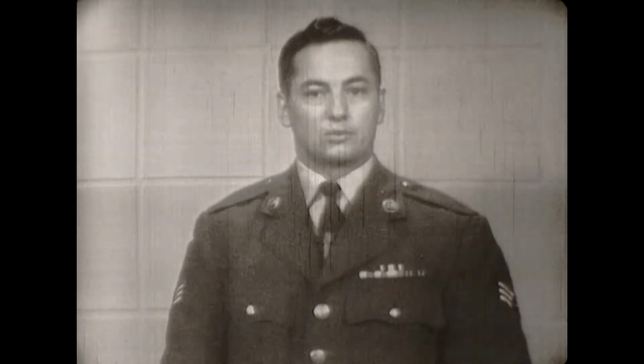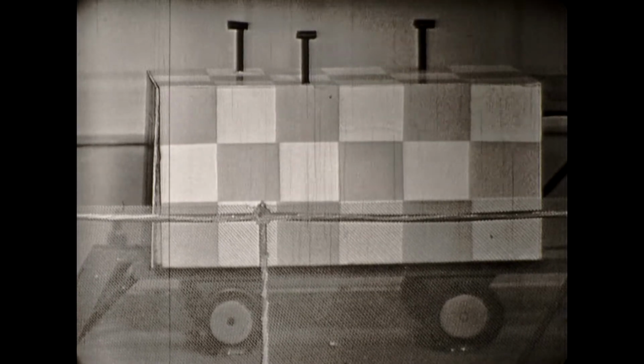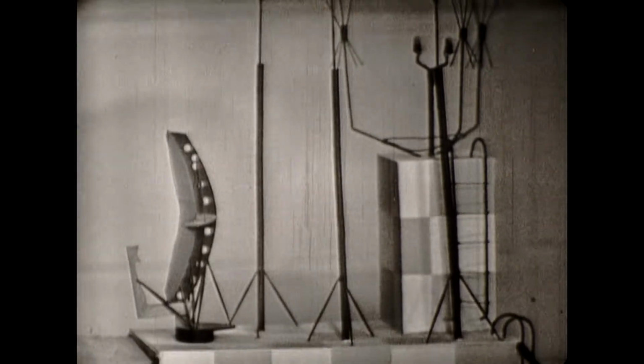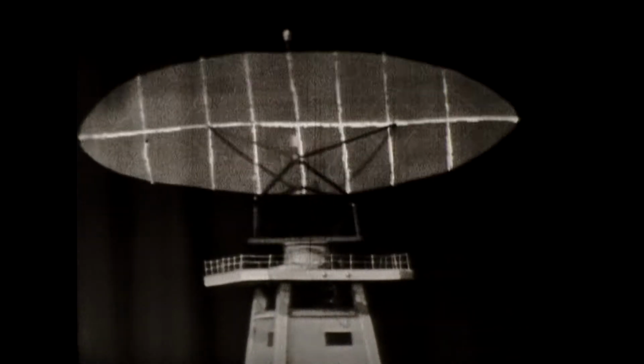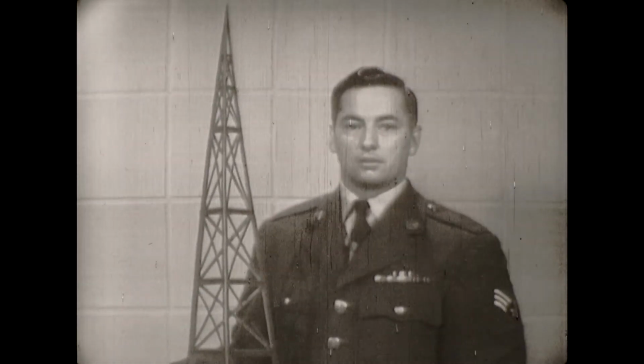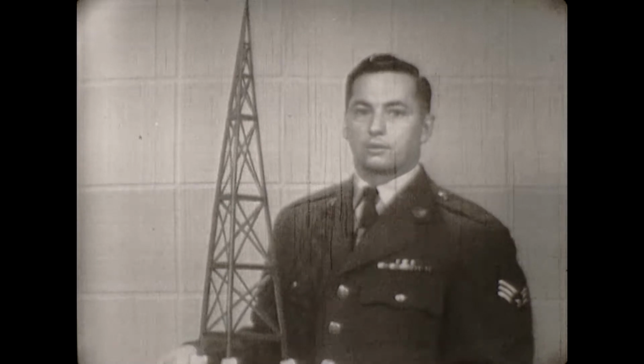Let's take a look at some different types of antennas. This is a model of a complete GCA set. It includes the radar antenna and the radio antennas. This is a model of a radar set used in ground radar. And this is a model of an antenna that might be used by a commercial radio broadcast station. Of course, the real thing would be much larger.